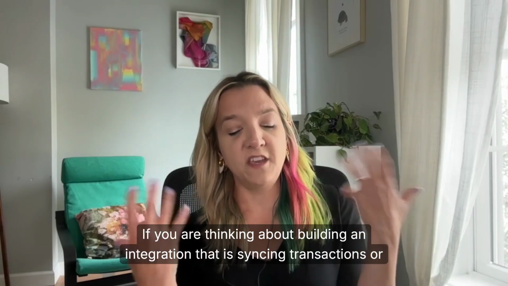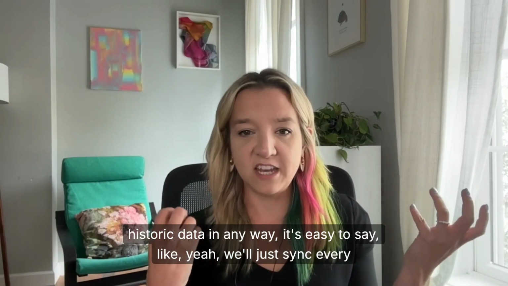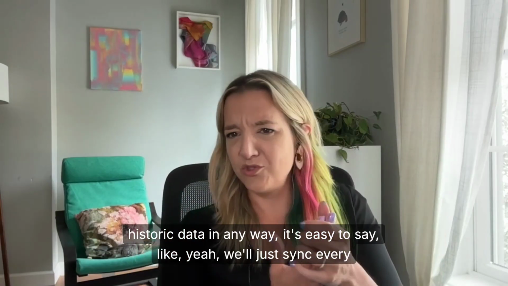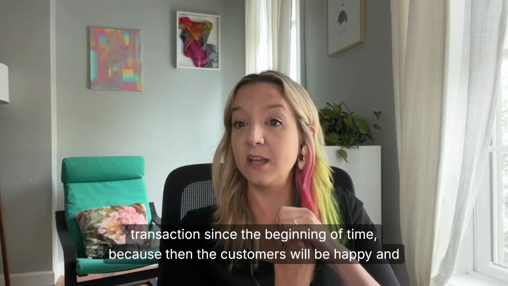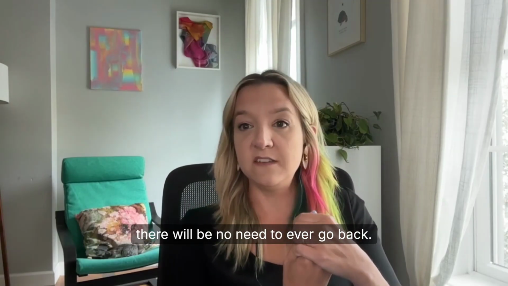If you are thinking about building an integration that is syncing transactions or historic data in any way, it's easy to say, yeah, we'll just sync every transaction since the beginning of time, because then the customers will be happy and there will be no need to ever go back.